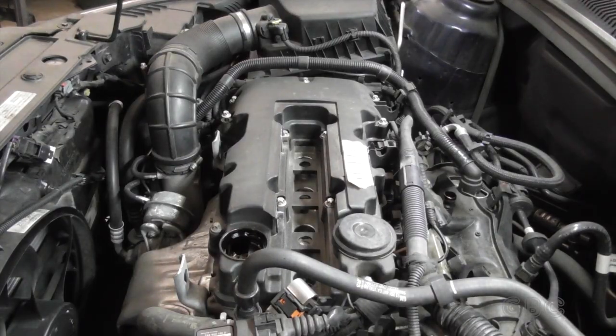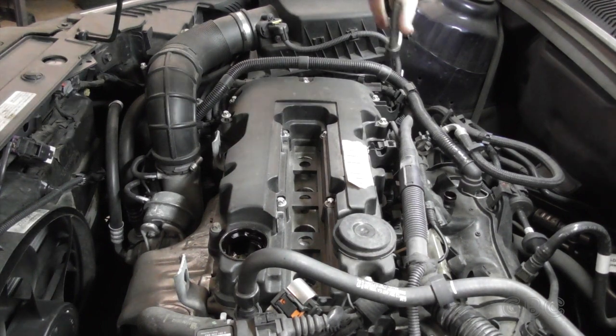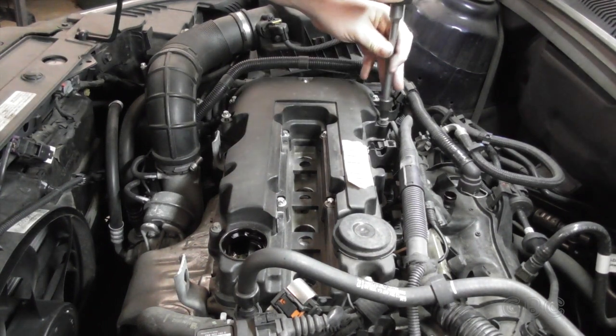Okay, now we got my air hose out. And I'll just zip these bolts off.